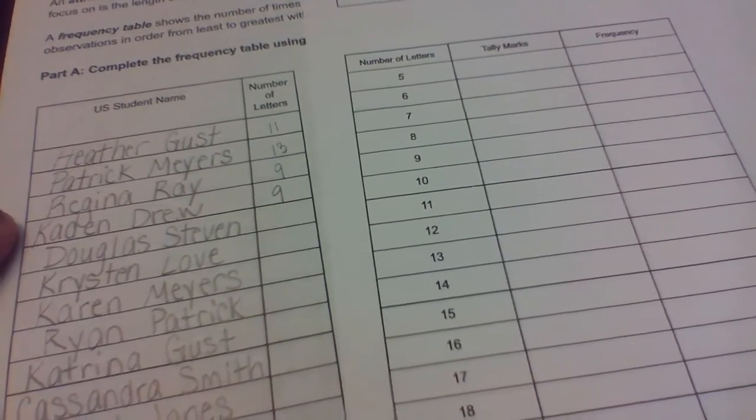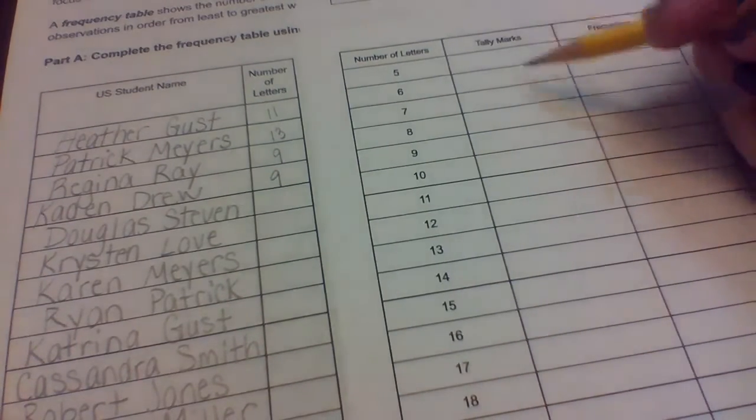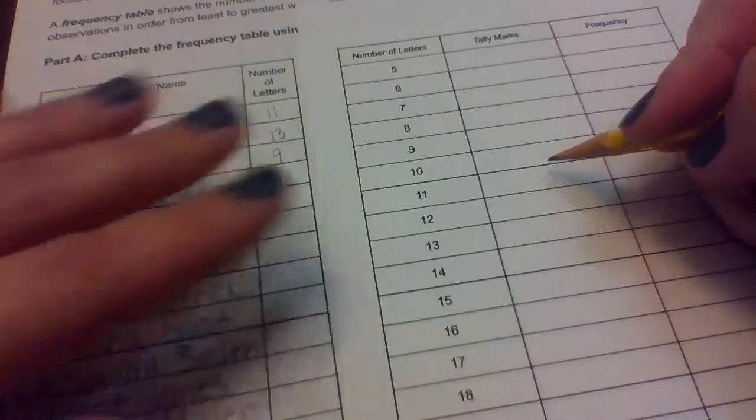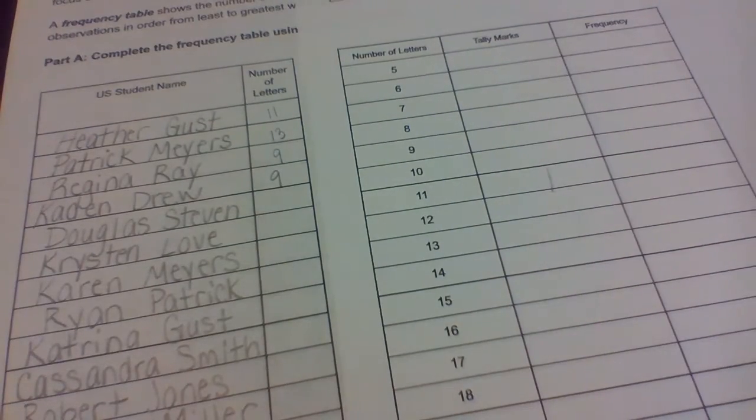If I take a look at the names that I have counted so far, Heather Gust has 11, so I'm going to go to the part that says tally marks 11, and I'm just going to put one mark there because I have one name that has 11 letters in it.